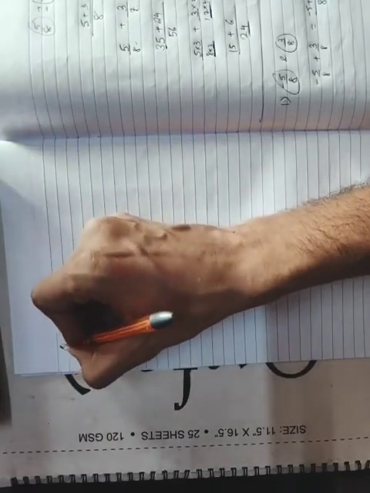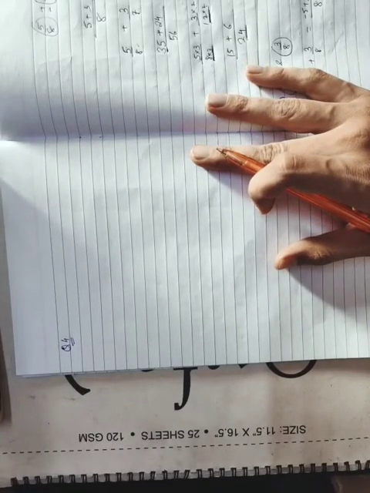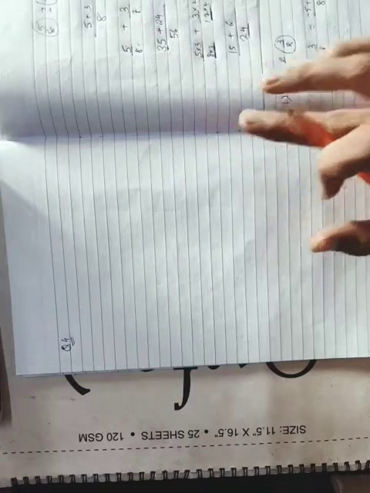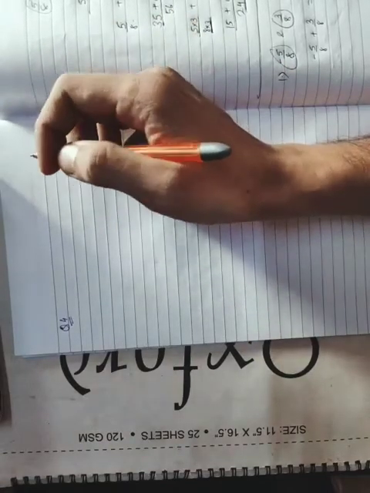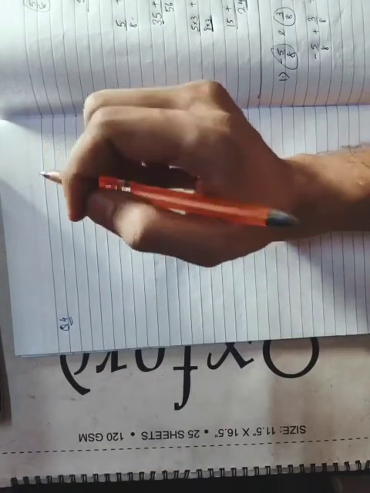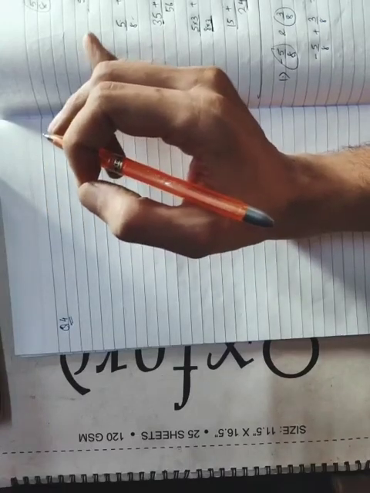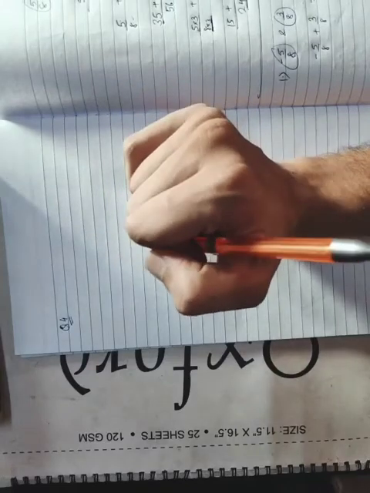Now I'll take question number 4 from the exercise. Why? Because the rest of the questions, question 1, 2 and 3, are similar to those we solved just now. So I'll go to question number 4. Question number 4 says, verify commutative property of addition of given rational numbers.